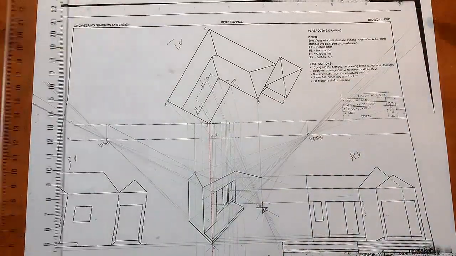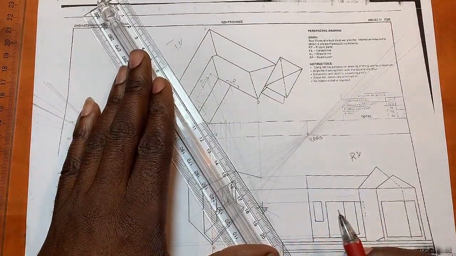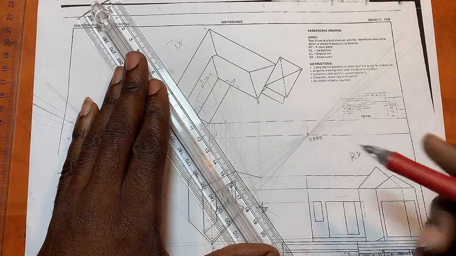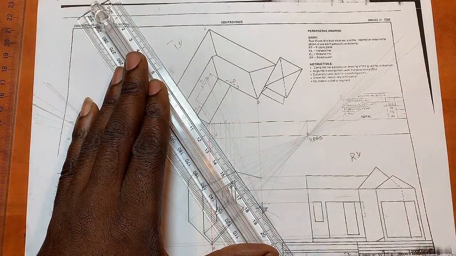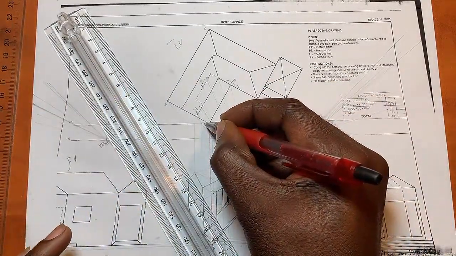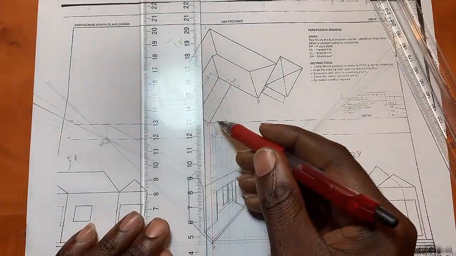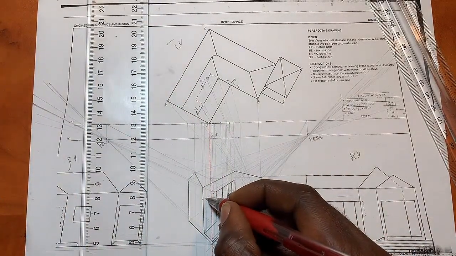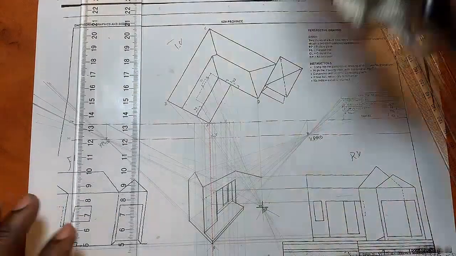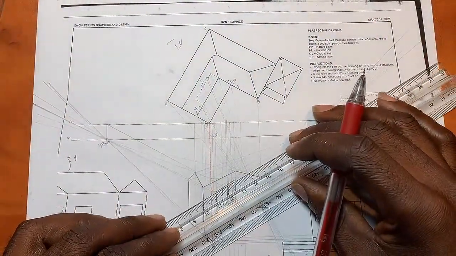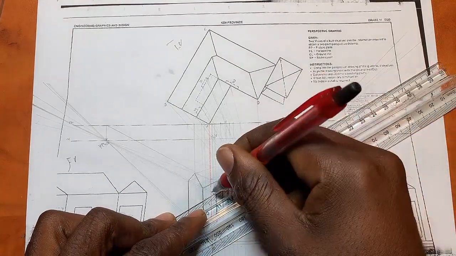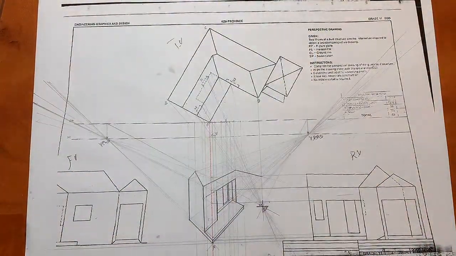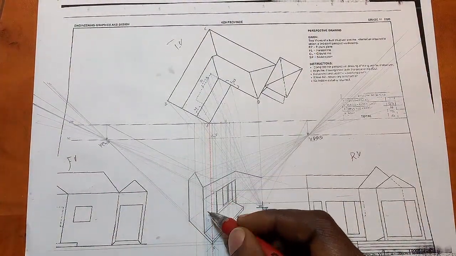So we've taken this one. Now we're going to take this one to stationary point. There it goes. Once it touches the picture plane, goes vertically down, my brother. So there it is. So from here till there, solid. From here till here, solid.